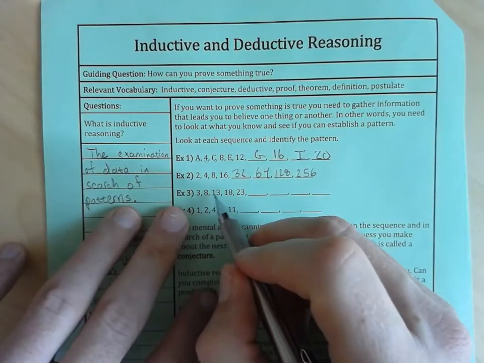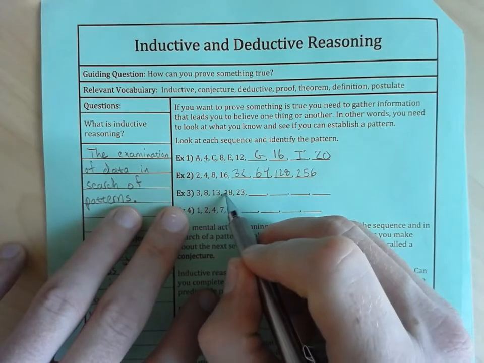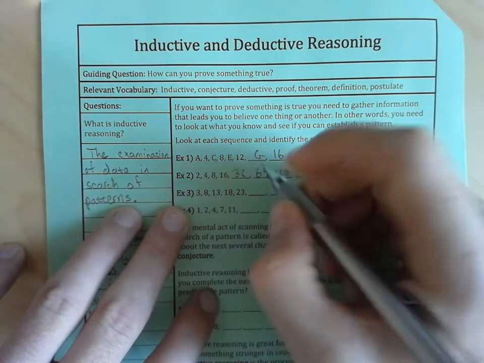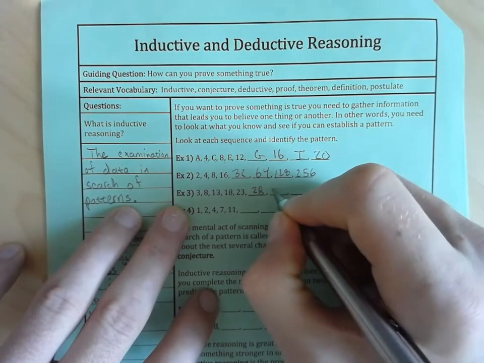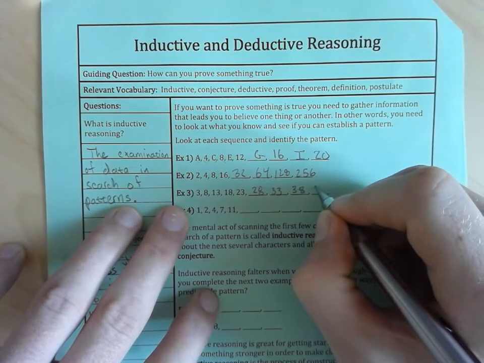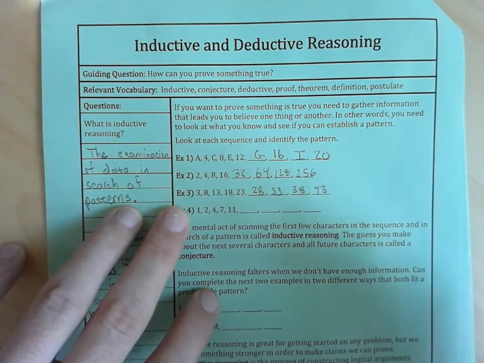3, 8, 13, 18, 23. So it looks like we're adding 5 each time. And I think that 8, 3, 8, 3 pattern is going to continue. So 28, 33, 38, 43 if we just keep adding 5.